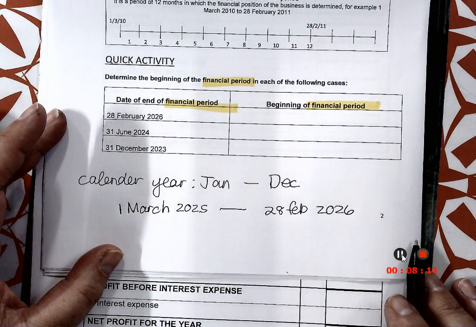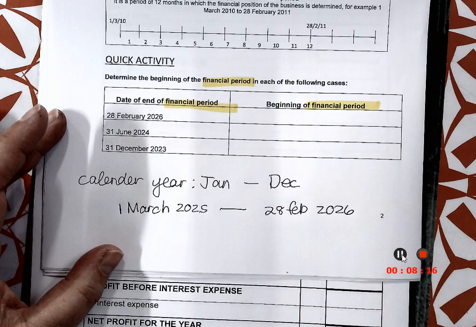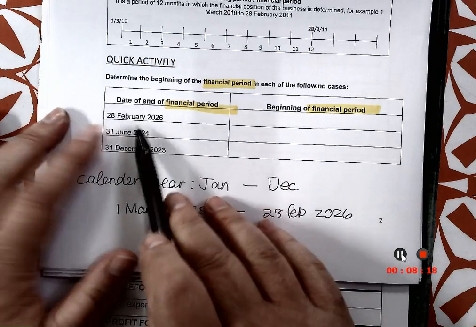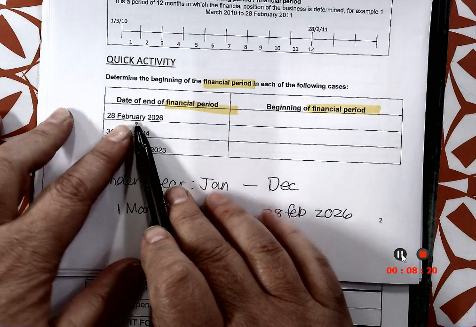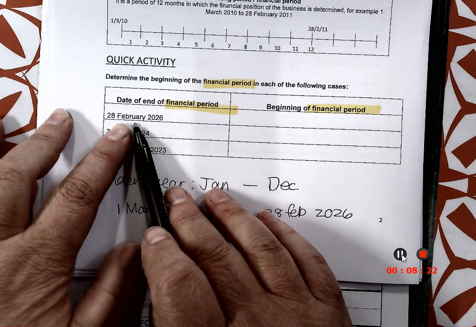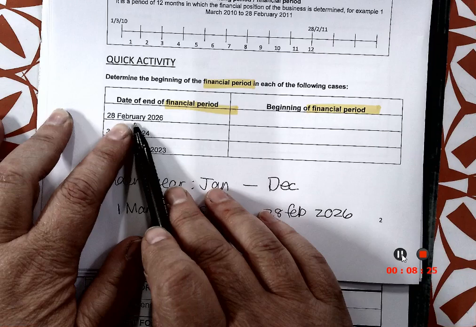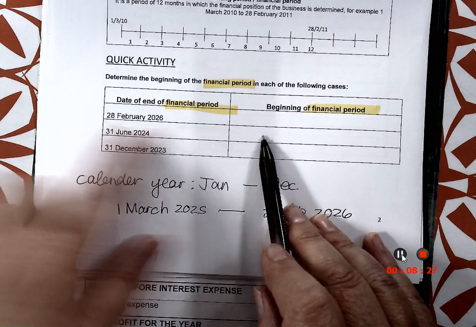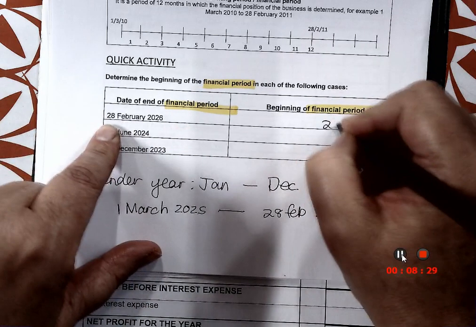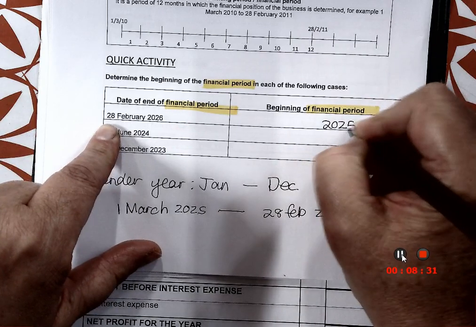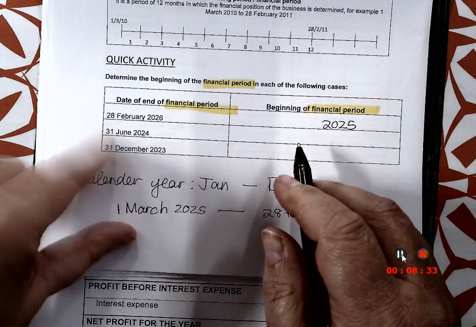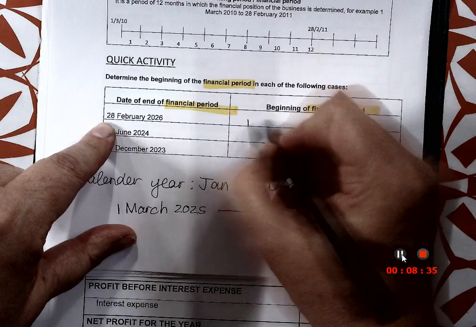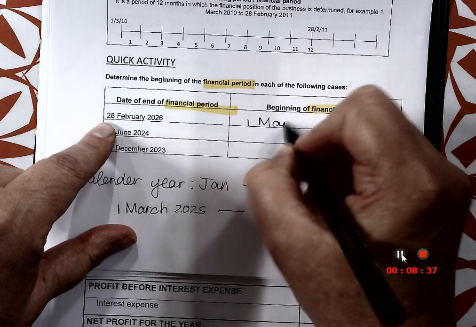So, if I say to you, the year ends 28 February, when does it start? Oh, it started a year earlier, so it's 2025. Ne? And it would be the 1st of March. Can you see?